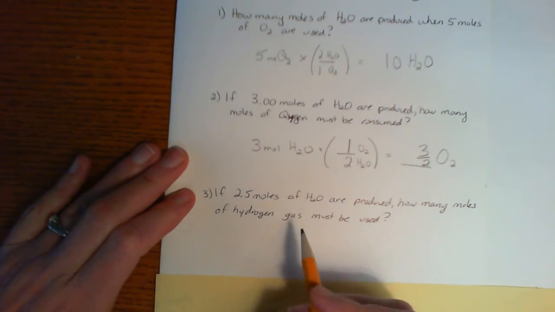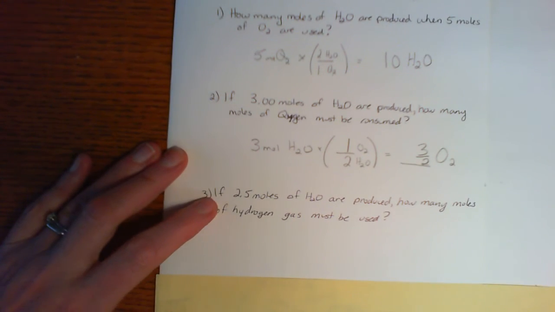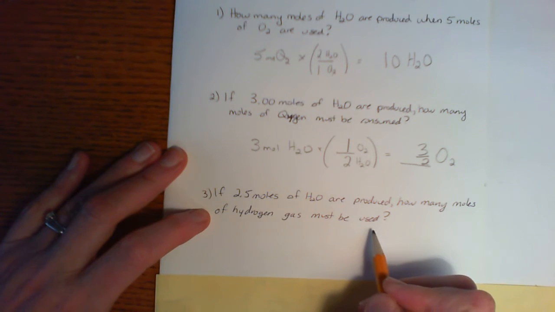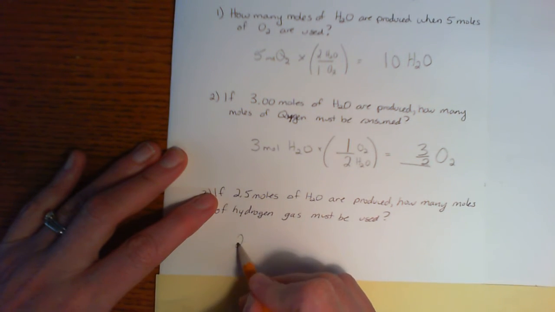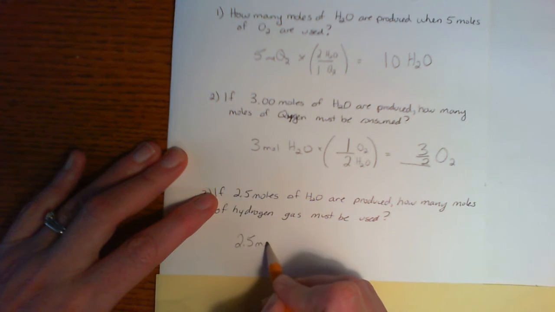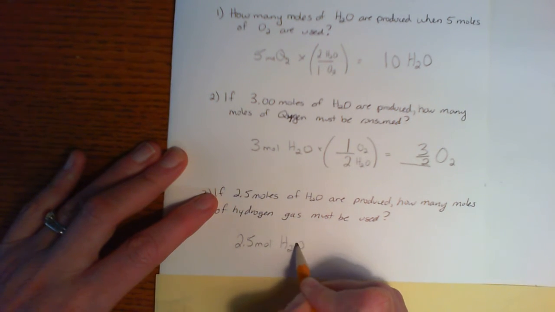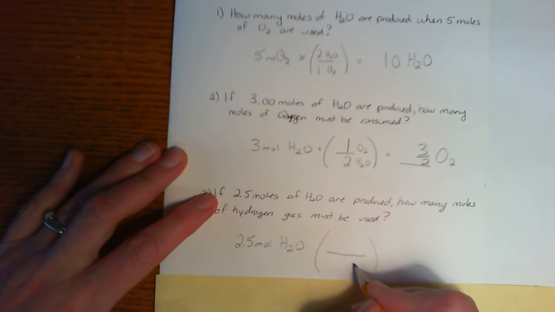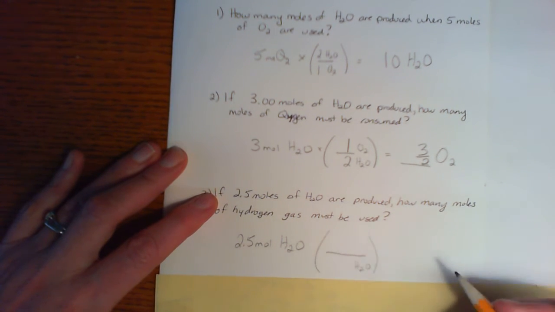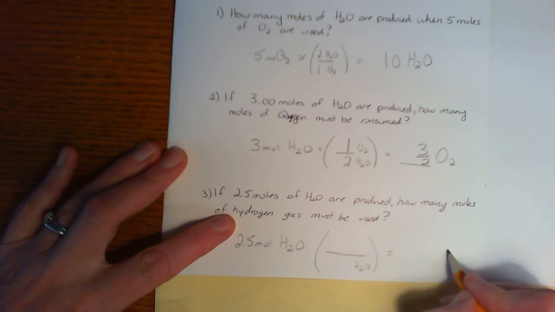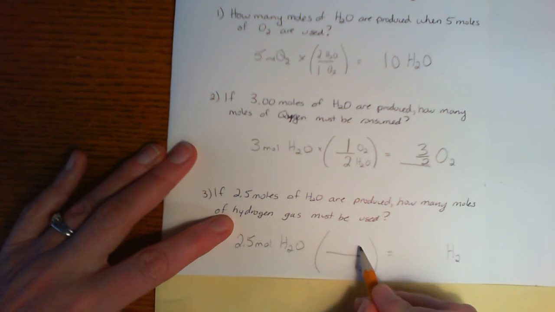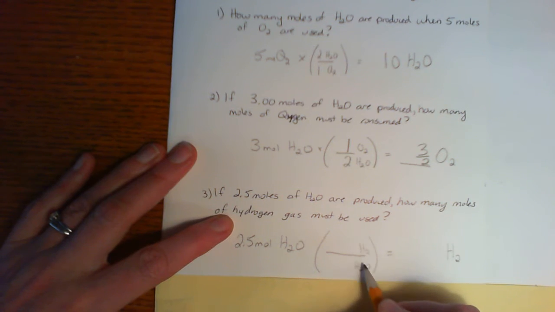So the last question here. If 2.5 moles of water are produced, how many moles of hydrogen gas must be used? So again, we know we have 2.5 moles of water. We're going to multiply it by some kind of conversion factor here, where we definitely are going to be putting water on the bottom because we need to get rid of our water. And we're trying to find hydrogen gas. So we need to find hydrogen gas, so it's what we want over what we have.